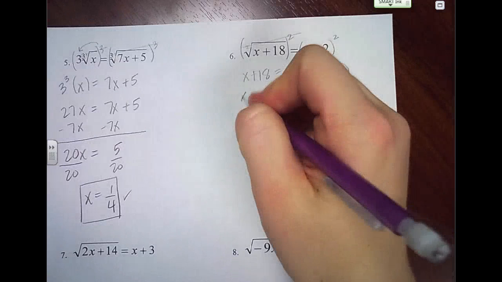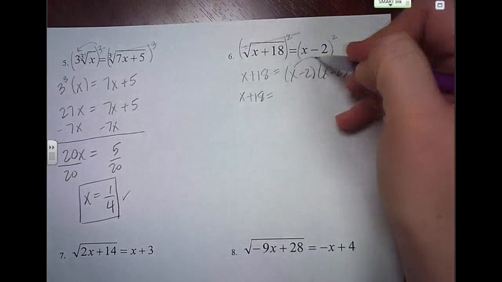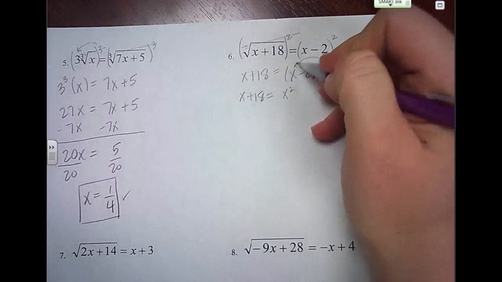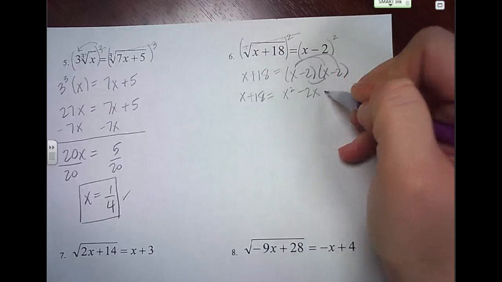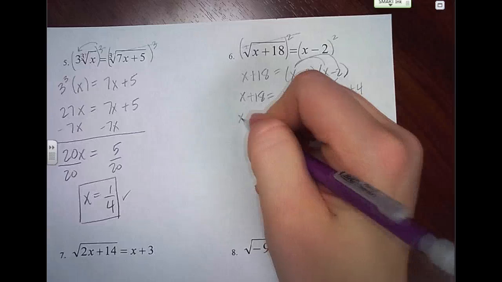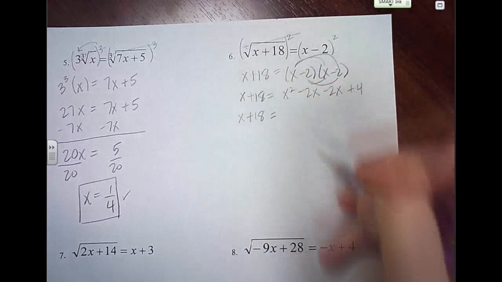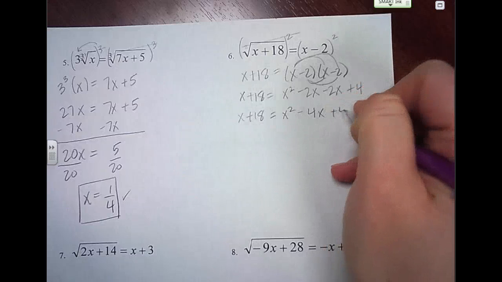So on the right-hand side, we need to simplify. So we're going to multiply. So x times x, x squared. X times negative 2 is negative 2x. Negative 2x on the inside, and positive 4. So combine like terms on the right: x squared minus 4x plus 4.